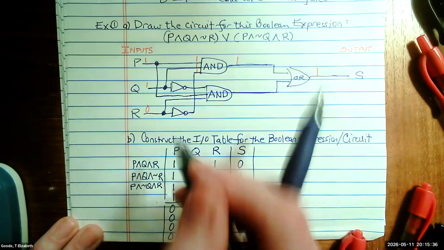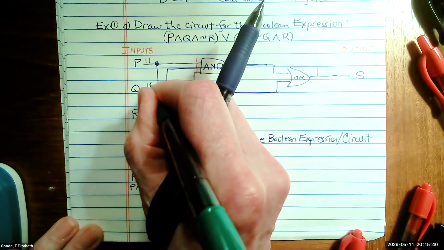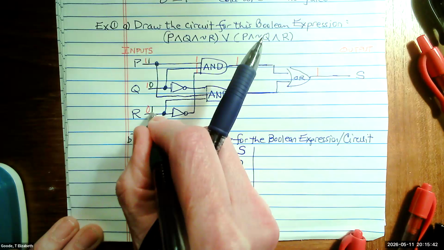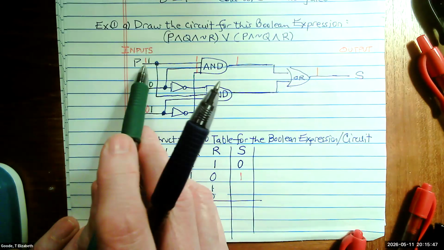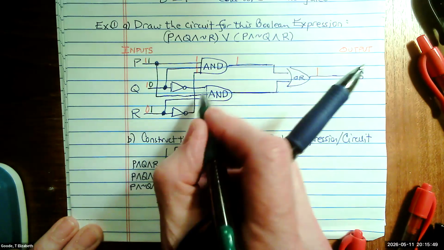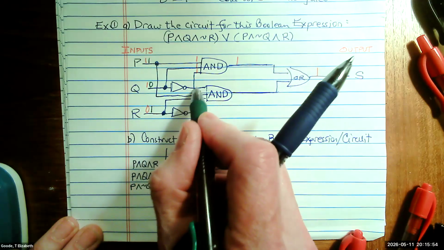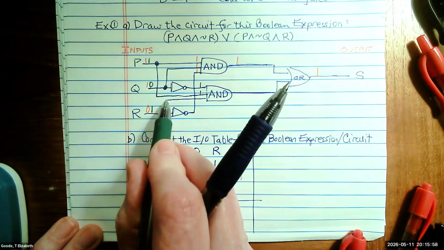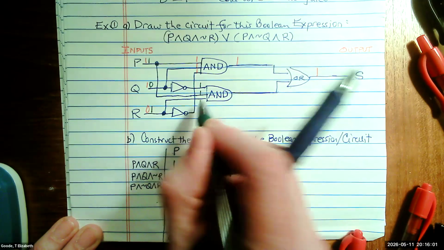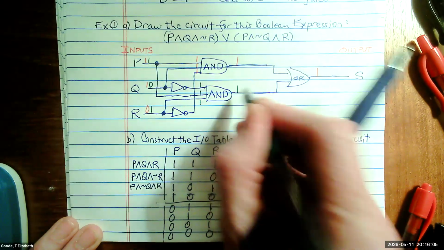It's the right one, because if we put P is 1 and Q is 0 and R is 1, when we run these wires through this bottom gate, here's the P wire, it's still a 1. The Q is 0, but when the 0 goes through this NOT gate, it flips to a 1. And the R is a 1 right here. When we pull it through, it's still a 1. So we have 3 ones coming through this AND gate, and that output will be a 1.